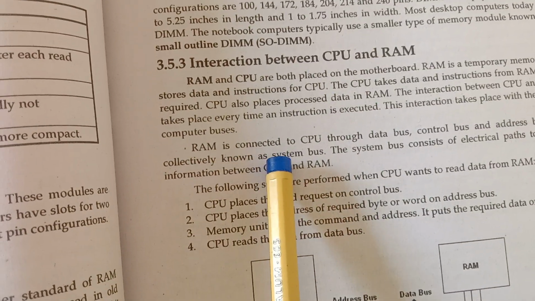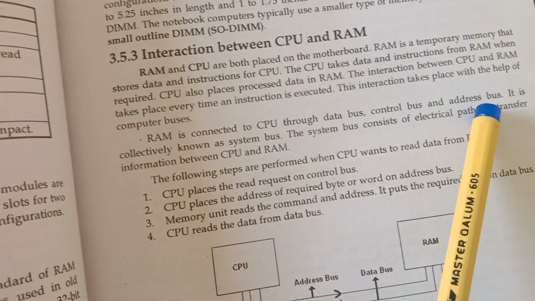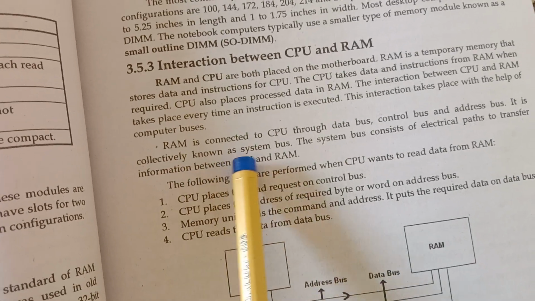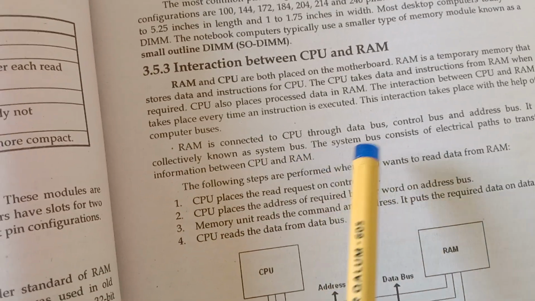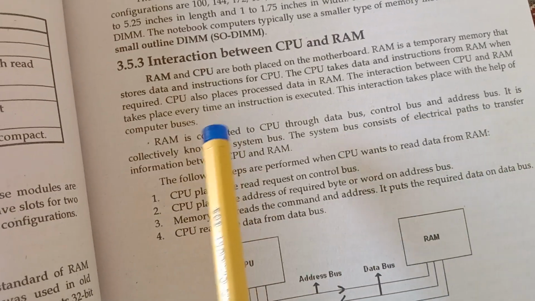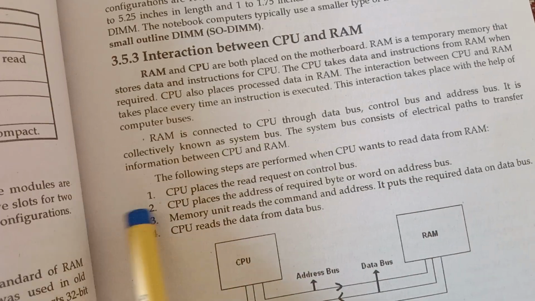RAM is connected to the CPU through buses: the control bus, the address bus and the data bus. They are collectively known as the system bus. The system bus consists of the electrical paths that transfer information between CPU and RAM.